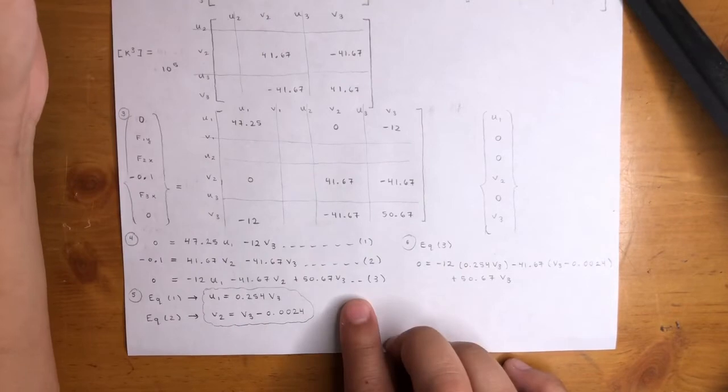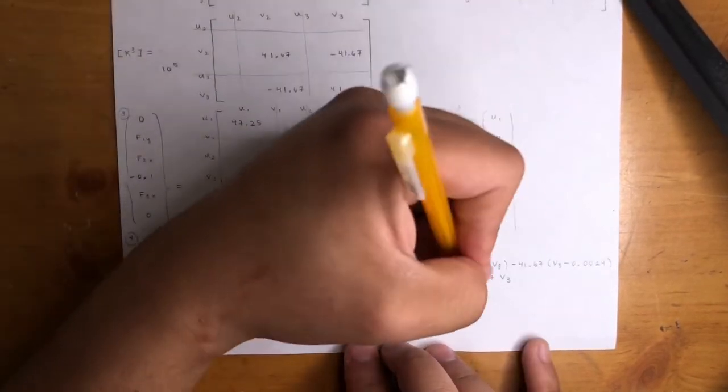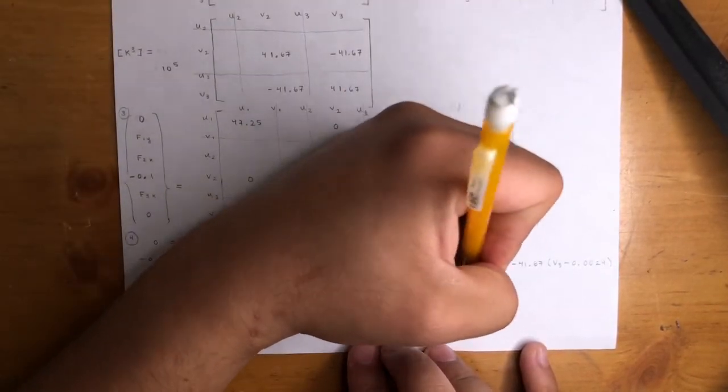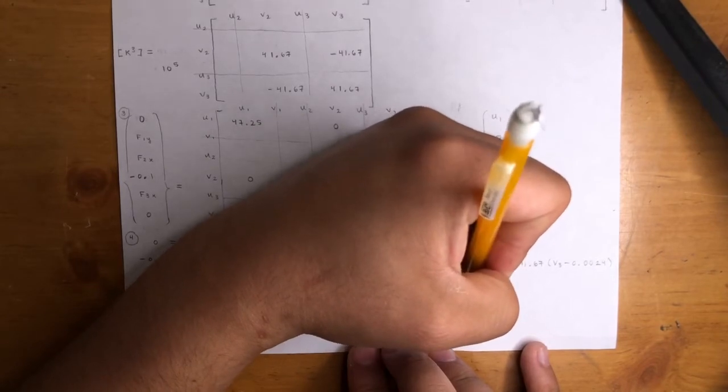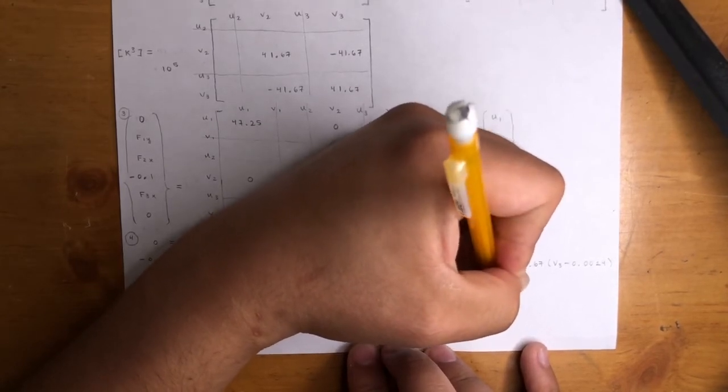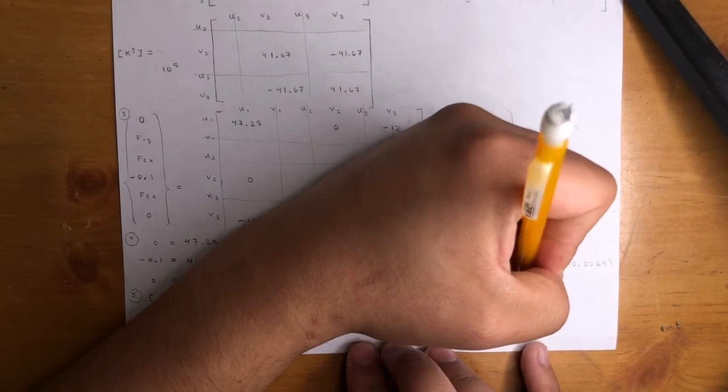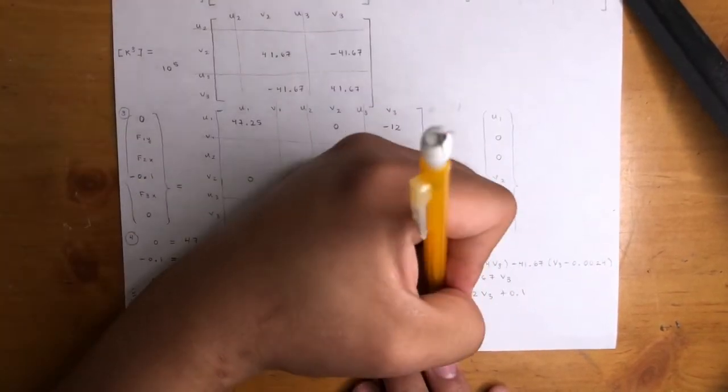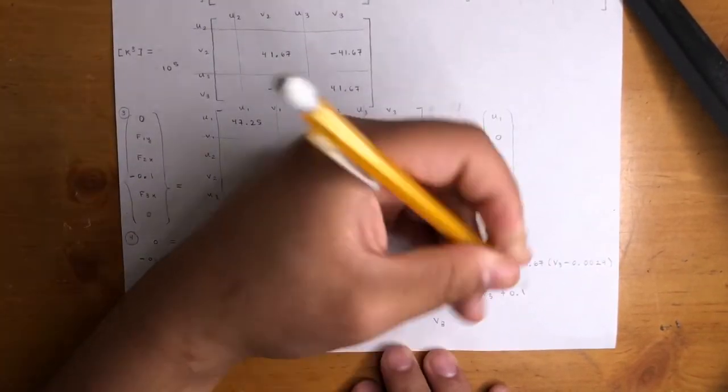That's equation 3. Now if you do the math, you will get 0 is equal to 5.952 V3 plus 0.1.